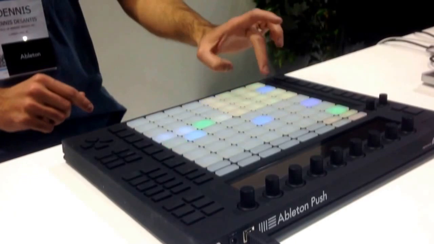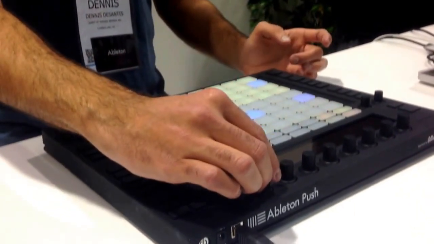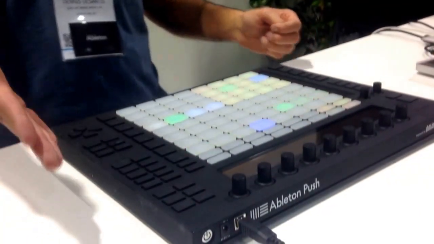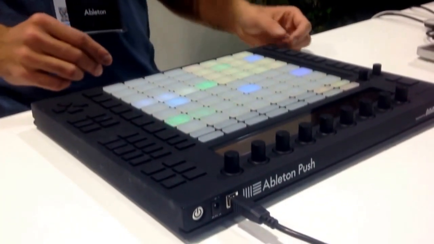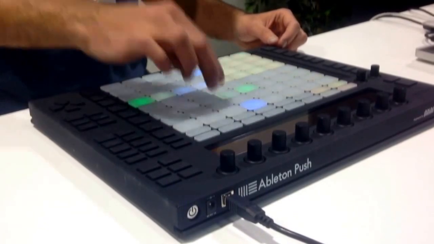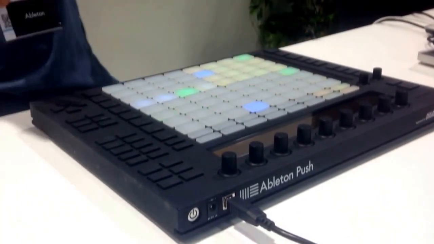So this instrument is a little loud. If I hold down this pad, I can just dial down its volume a little bit. Every pad that I touch reconfigures these 8 encoders up here so that I can change parameters that are specific to that sound. So that's nice. I like what I have here.